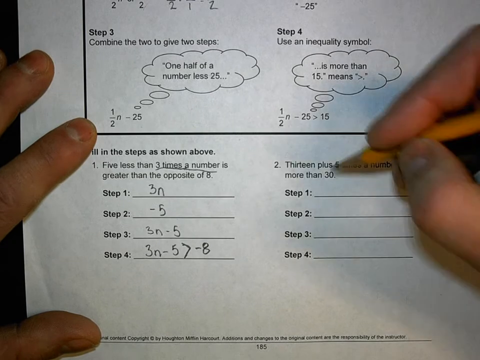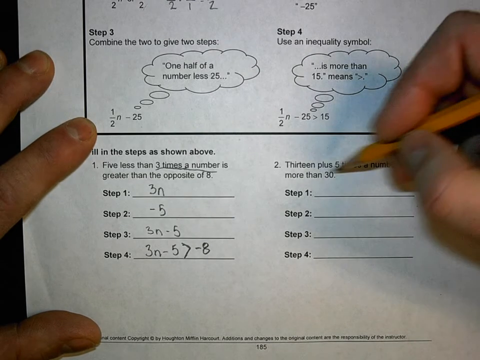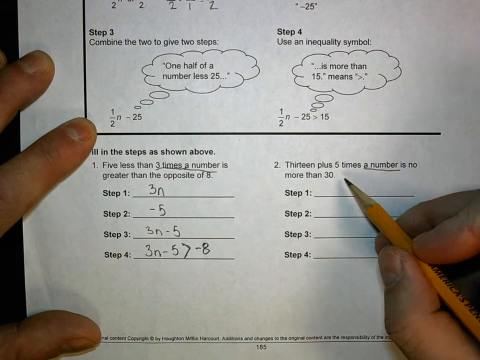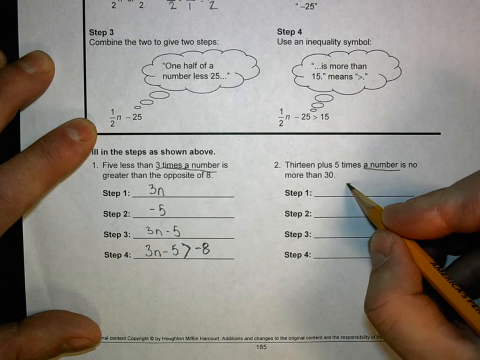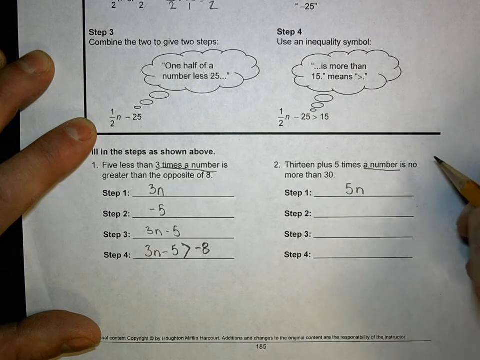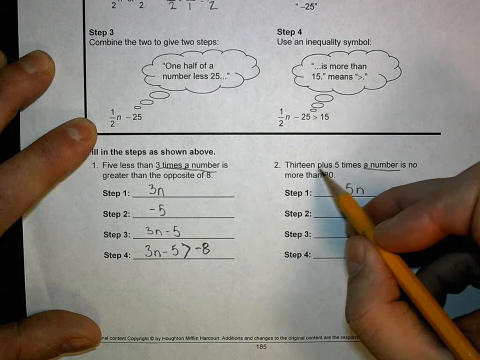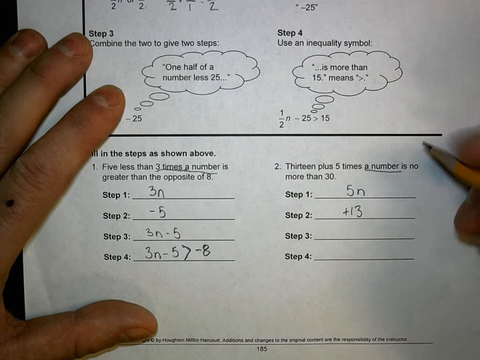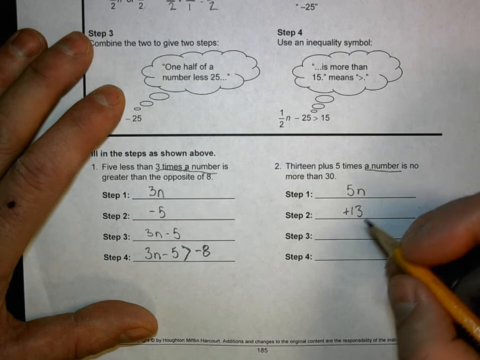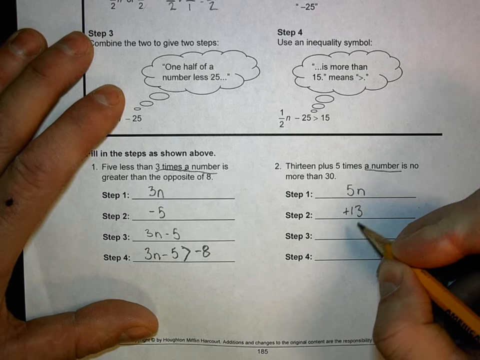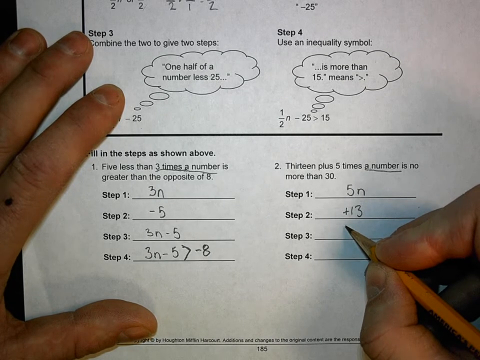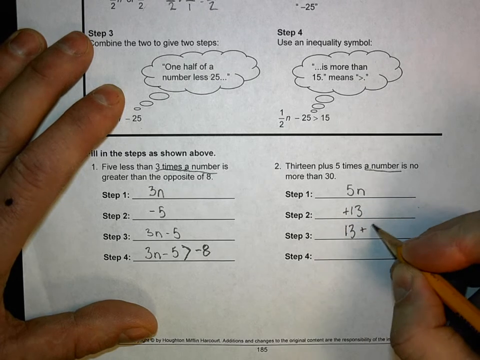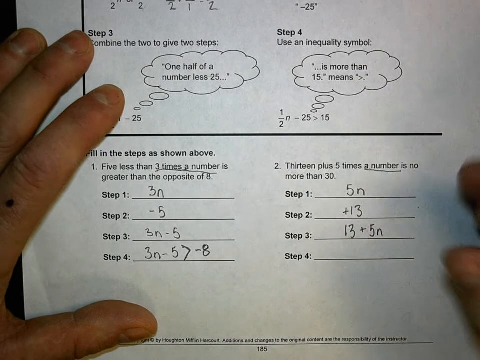All right, over here we've got 13 plus 5 times a number is no more than 30. So step 1, find what they're looking for. Here it is, the number. So 13 plus 5 times a number, that's 5n, I'm just going to use the n again. We've got the 13 plus, so it's adding 13, that's a plus 13. Okay, so we can add these together, and it's up to you how you put it. You can put 5n plus 13, or 13 plus 5n. It's kind of your choice. Let's just put it as 13 plus 5n. Either way, it's the same thing because it's addition. You're moving back and forth.